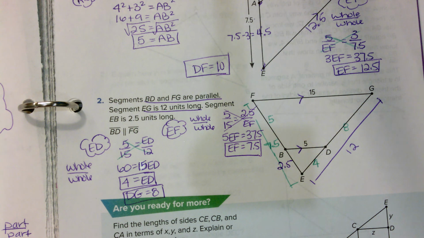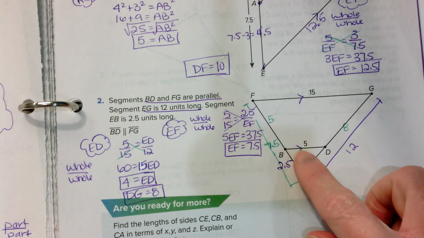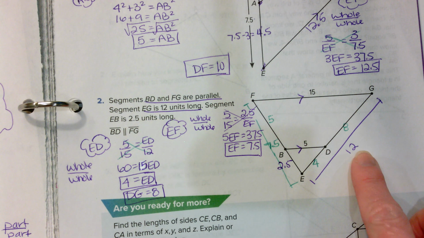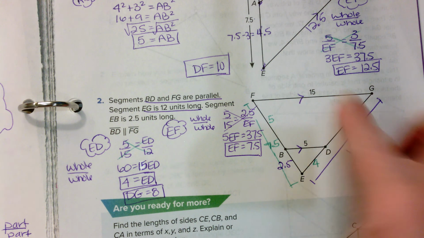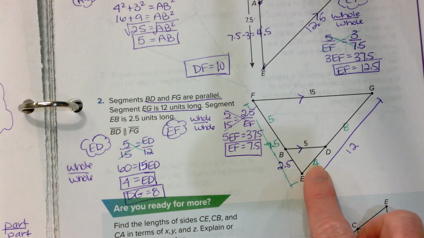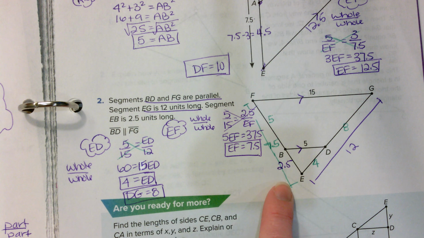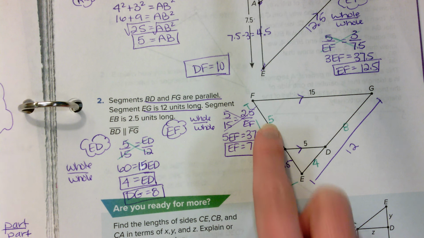Welcome back. So let's look at some of your answers. It was important that these 2 lines are parallel. So I know my 2 triangles are similar and all these proportions are true. EG was 12, EB was 2.5. I wrote those in purple. And then everything I wrote around the triangle in green, I calculated. So hopefully you got 4 for ED, and then you could subtract and get the 8. Hopefully you got 7.5 for this whole side, and you could subtract and get the 5.